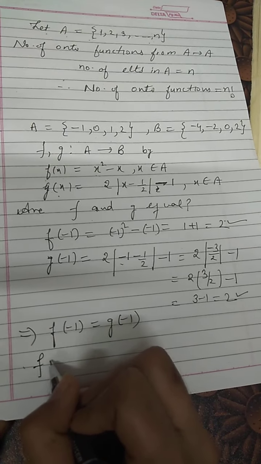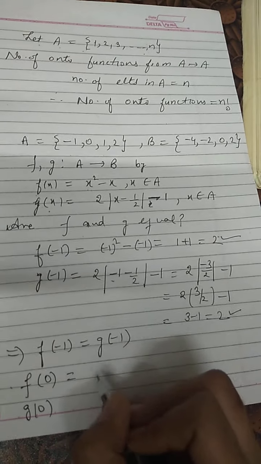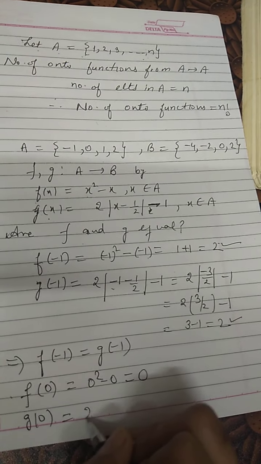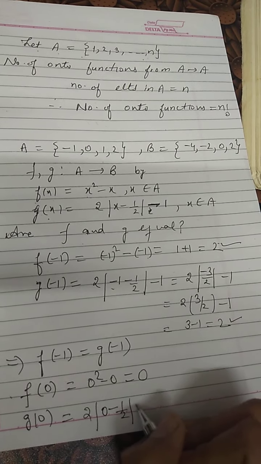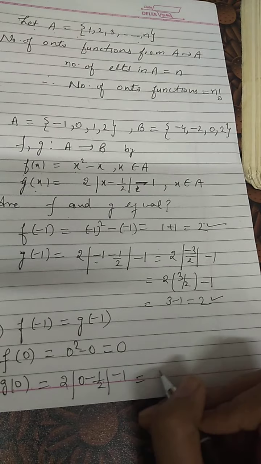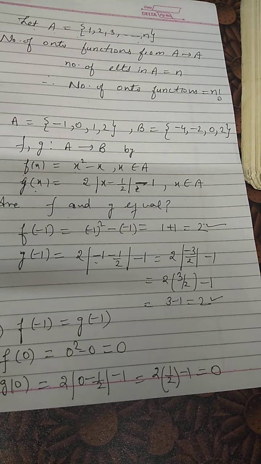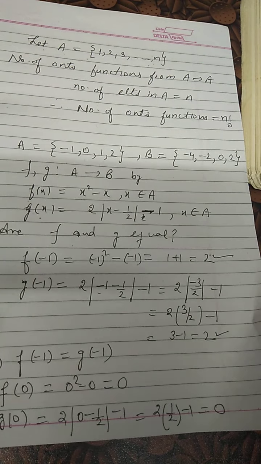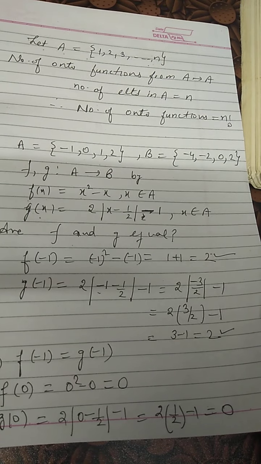Similarly, you people will find f of 0 and g of 0. What will be f of 0? It will be 0 square minus 0, that is 0. G of 0 will be modulus 2 times modulus of 0 minus 1 by 2, minus 1. So that will be 2 into 1 by 2 minus 1, it is 0. Likewise, we will find f of 1, g of 1, f of 2, g of 2, and here we will see all images are coming equal, and finally we will say that the functions are equal functions.